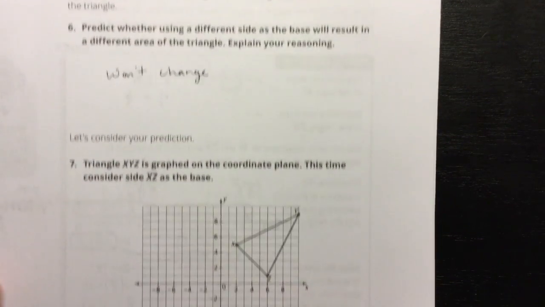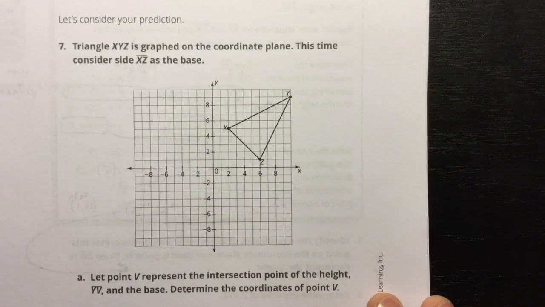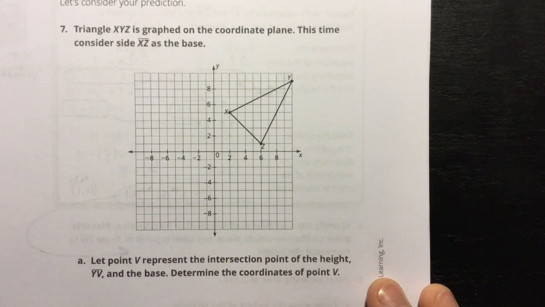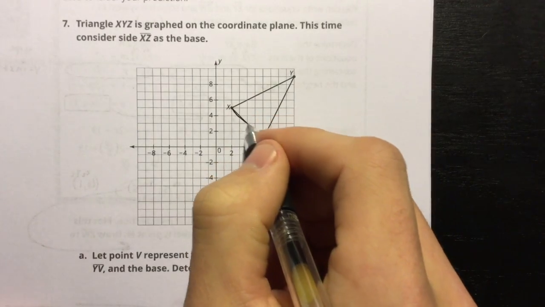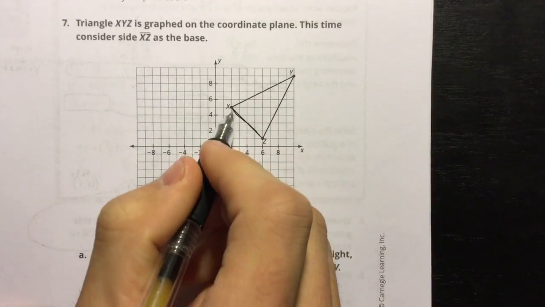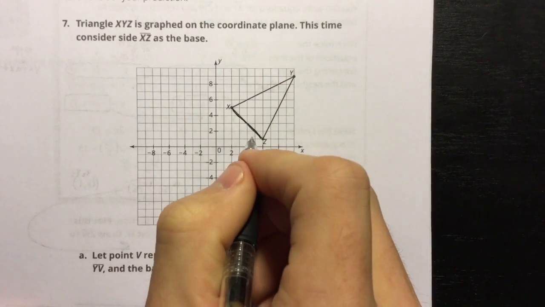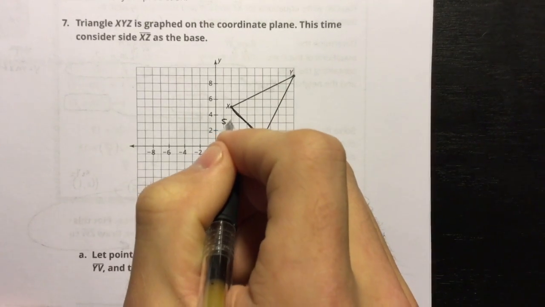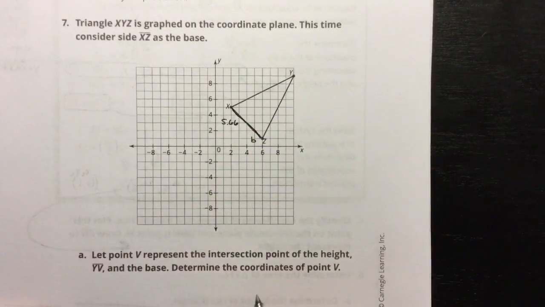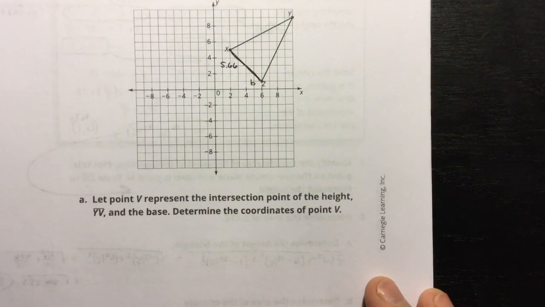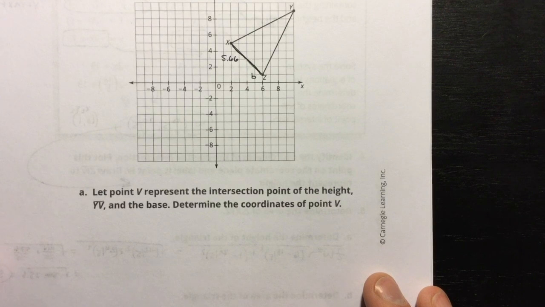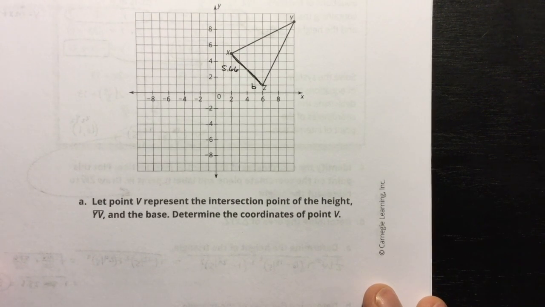Now let's consider your prediction. We have this triangle graphed on the coordinate plane. This time consider side xz. So we're going to use side xz as the base. Now this is our base, and our length from earlier was 5.66. Those are both values that we'll want later. Part A says let point V represent the intersection point of the height, YV, and the base. Determine the coordinates of point V.